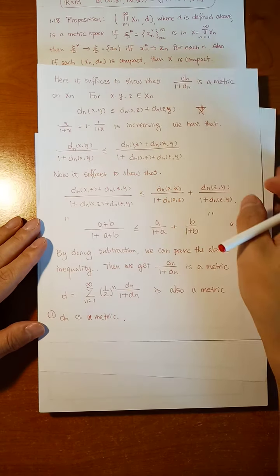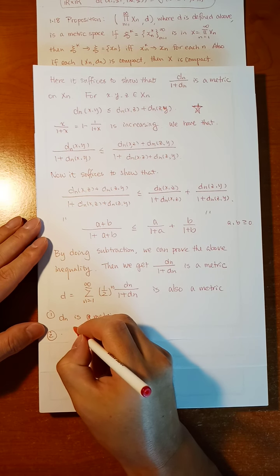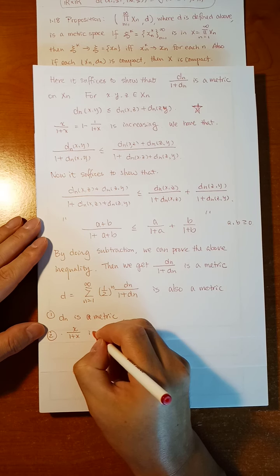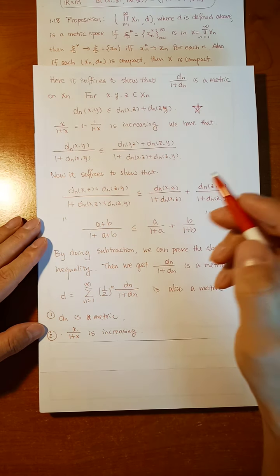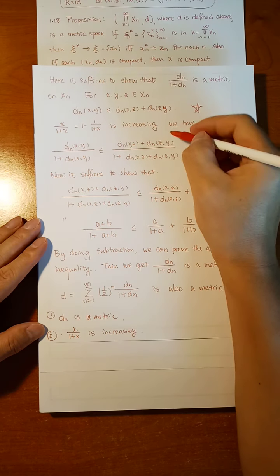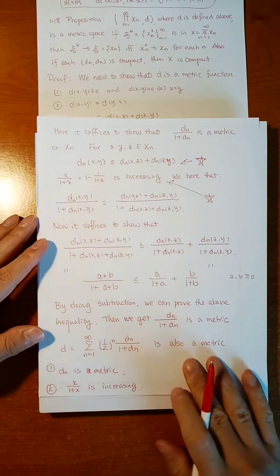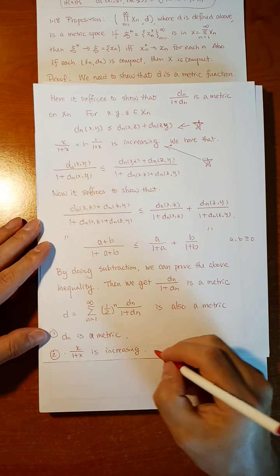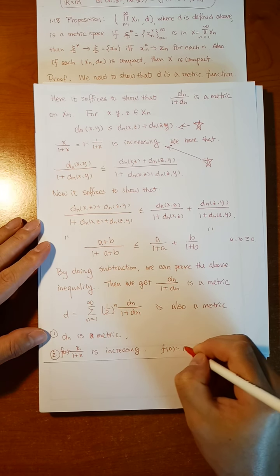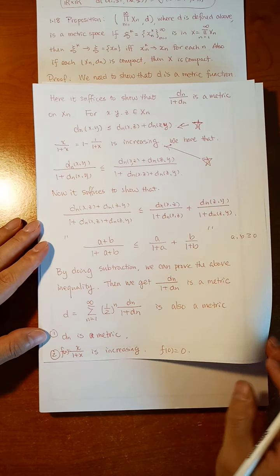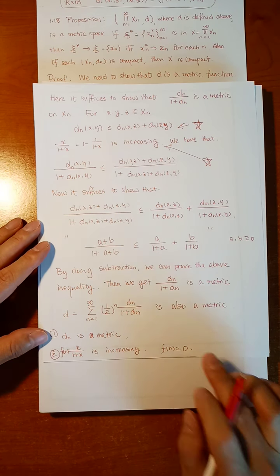And second, this function, x over 1 plus x, is increasing. Let's call it f(x). And f(0) is 0. So it's also important: f(0) has to be 0.